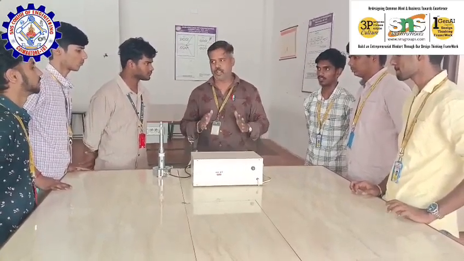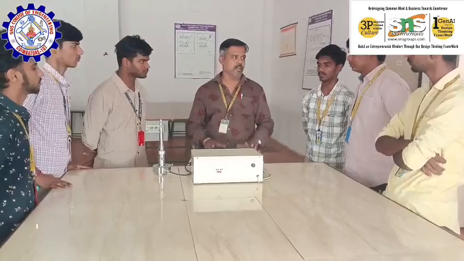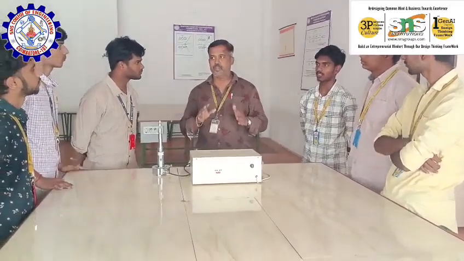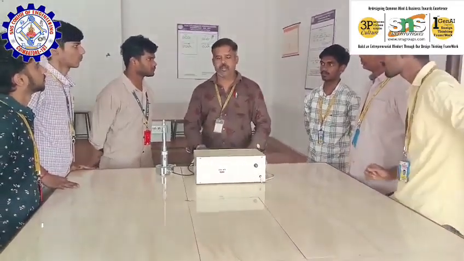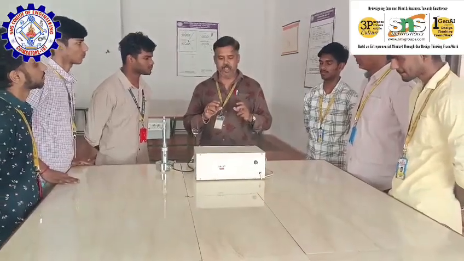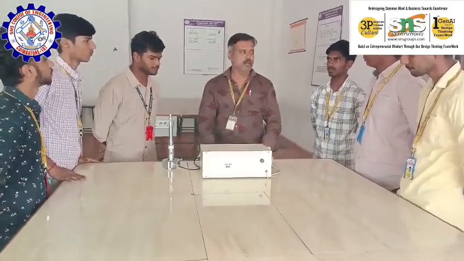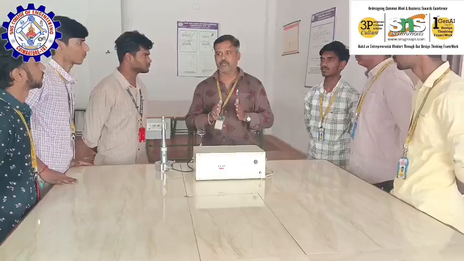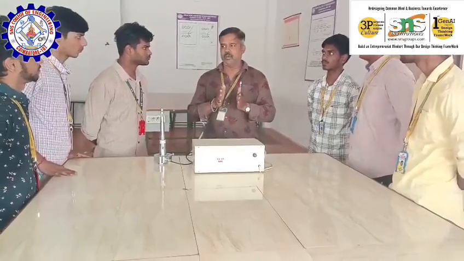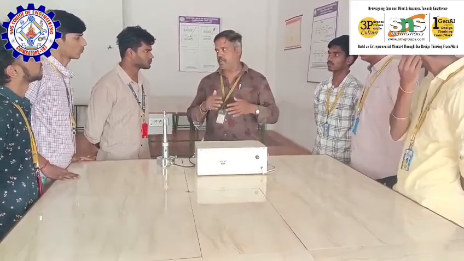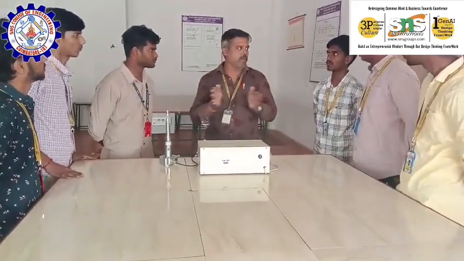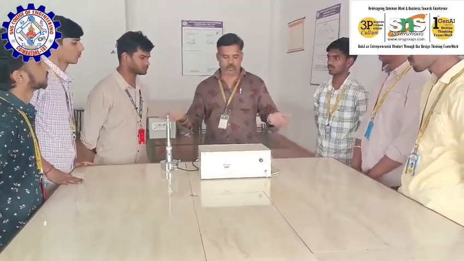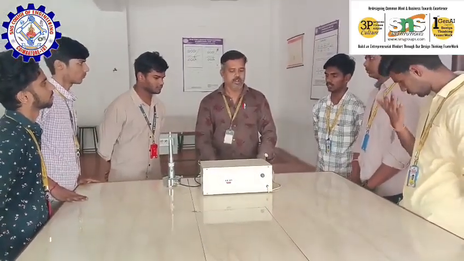We use an oscillator, a piezoelectric oscillator. So what is a piezoelectric oscillator? It works on the piezoelectric effect. The piezoelectric crystal is placed inside the oscillator. When an electric field is given to the piezoelectric crystal, the crystal starts vibrating. That vibration is a sound wave, and that wave is called ultrasound.